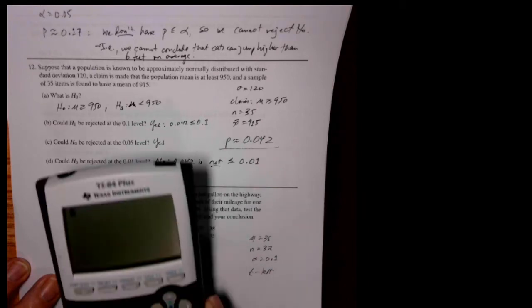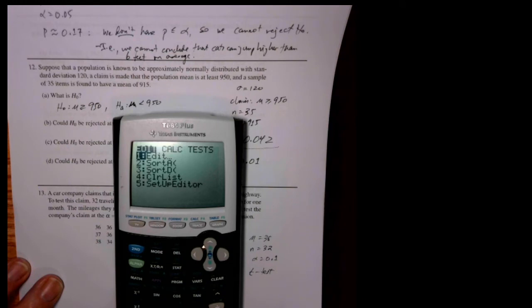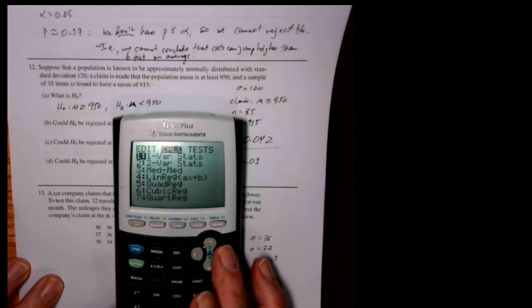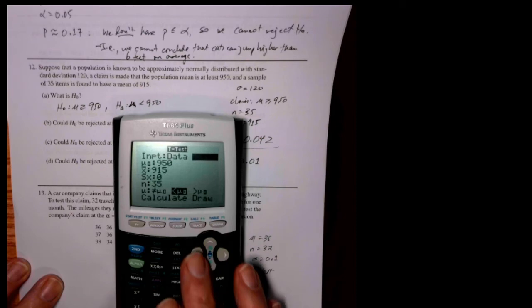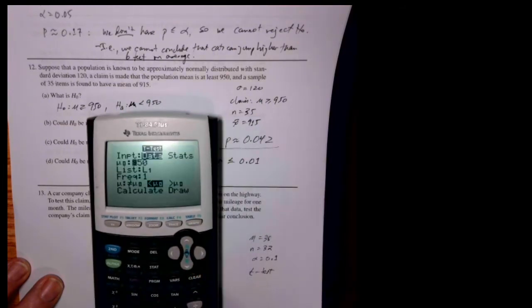So I take out my trusty calculator. I go to Stat, Edit, and I put all that data in list L1. Then, once it's there, I go to Stat, Tests. I'm going to do a t-test. I'm going to do a t-test with data. Mu naught, that is the number involved in the claim about the population mean, 38.